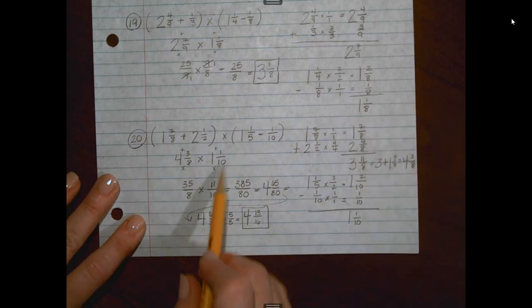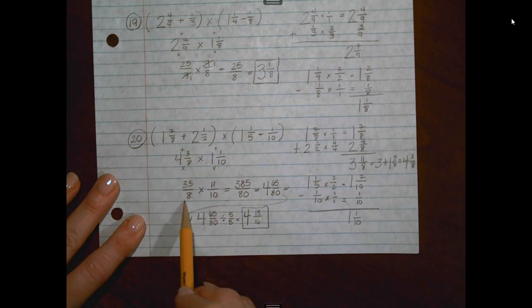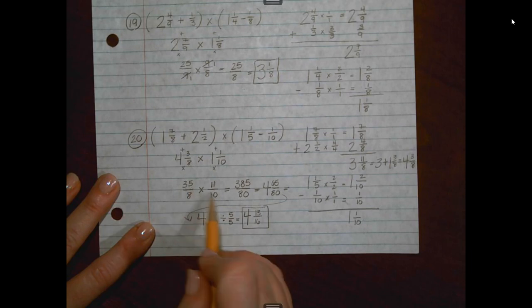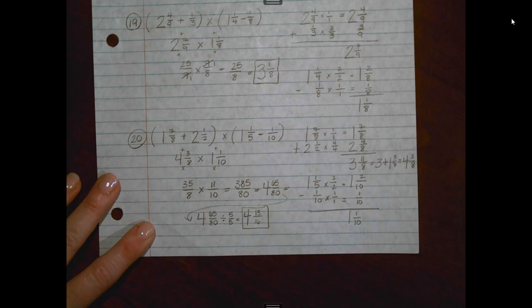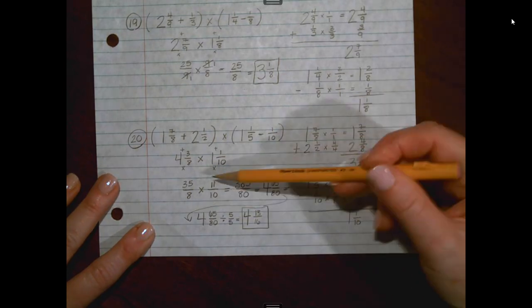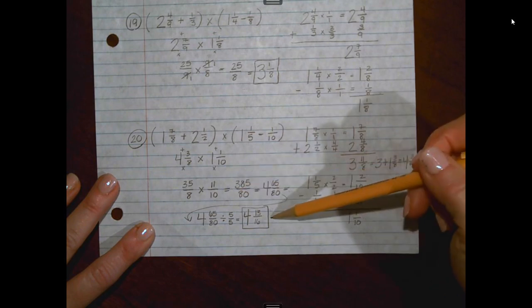I converted those mixed numbers to improper fractions. I missed some cross reducing there. Could have made my life a lot easier. Yep, sure did. 5 would have been the common factor of 10 and 35. So that's why I had to do so much work here simplifying. All right, so bottom line answer, hopefully you cross reduced and we both ended up with 4 and 13/16.